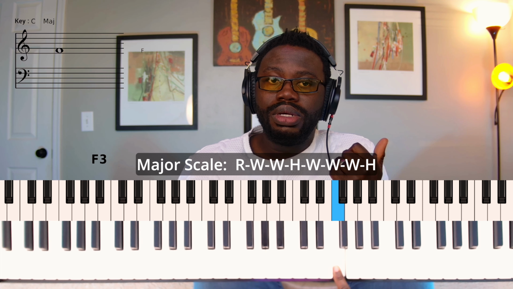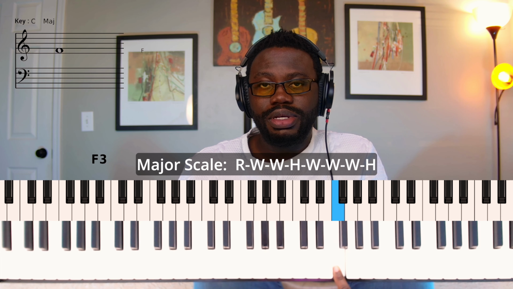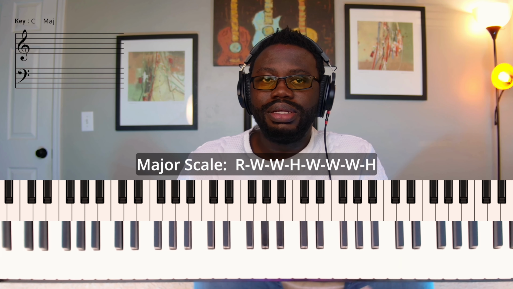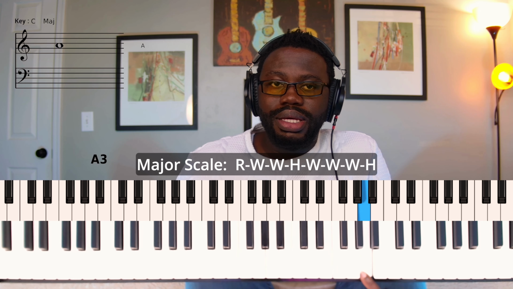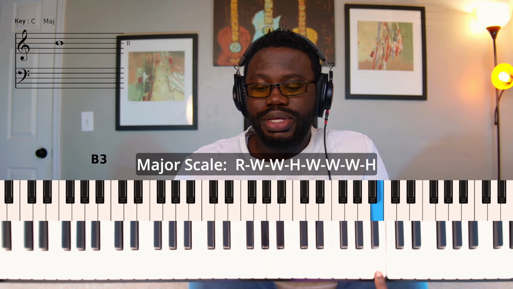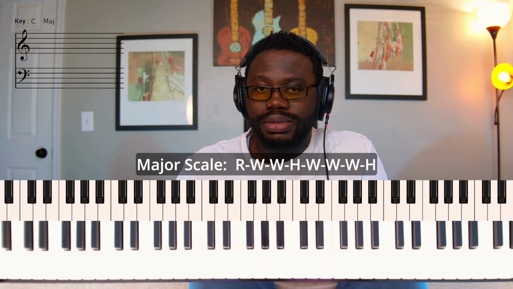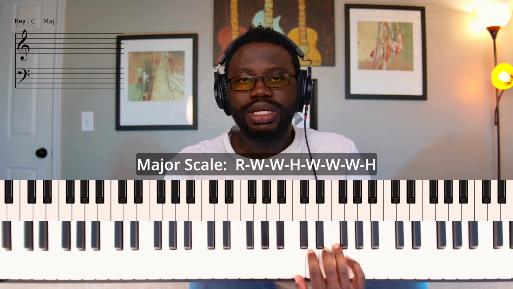So another way, if it helps to memorize the major scale, is root, two whole steps, half step, three whole steps, half step. So root, whole step, whole step, half step, whole step, whole step, whole step, half step. Great. That's why we know that C is 1, D is 2, E is 3, F is 4, G is 5, A is 6, and B is 7 in the C major scale, because of the major scale formula. And that's how we get those numbers.